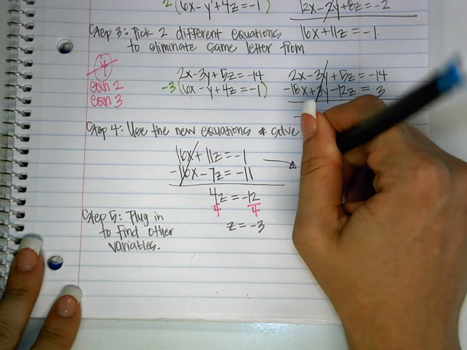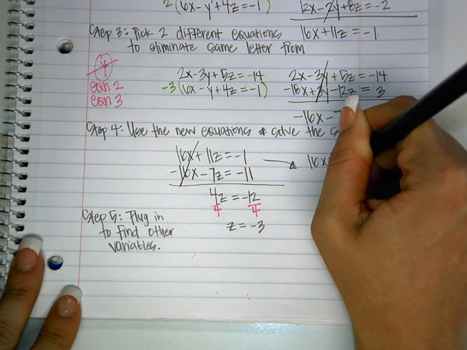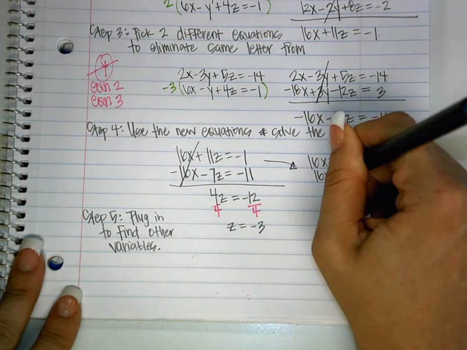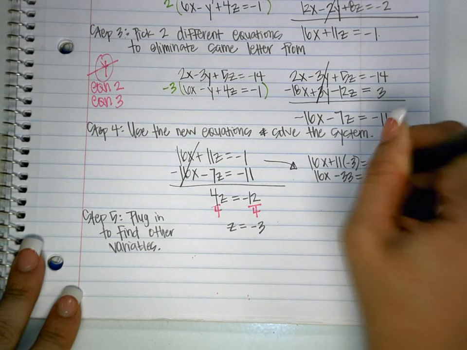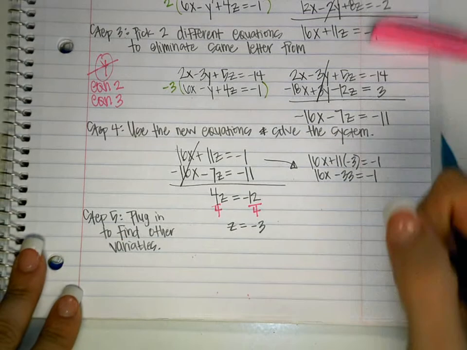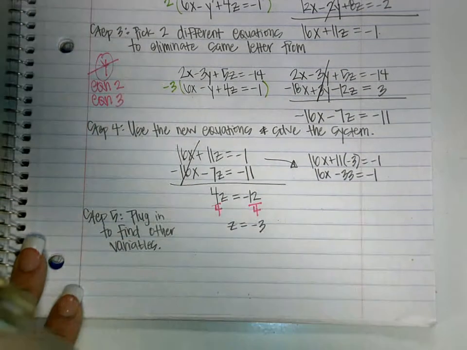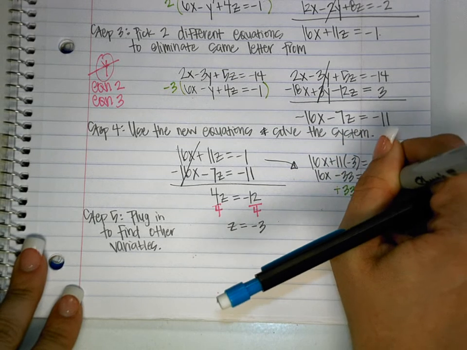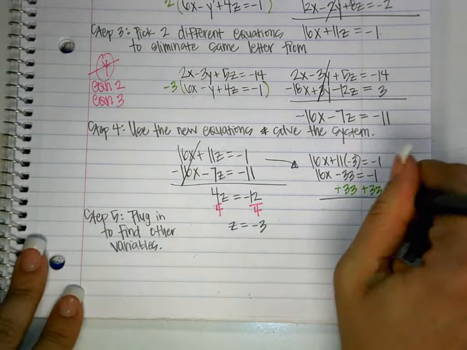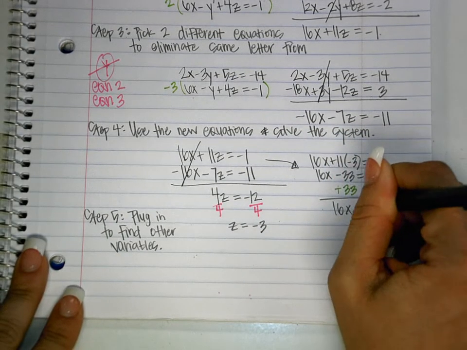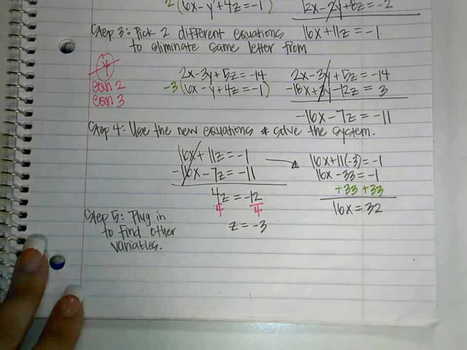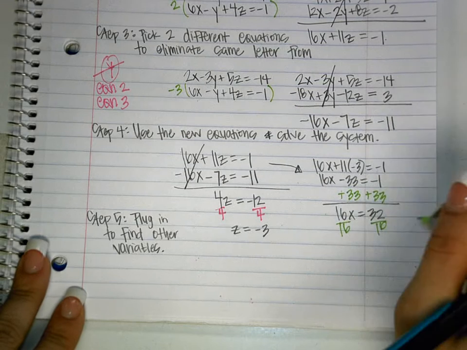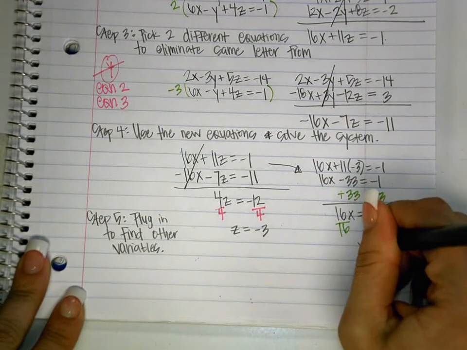So 16x plus 11 times negative 3 equals negative 1. 16x minus 33 equals negative 1. Add 33 to both sides. Sorry, I'm throwing things at you guys. That gives you 16x equals 32. Divide both sides by 16. And we get x equals 2.